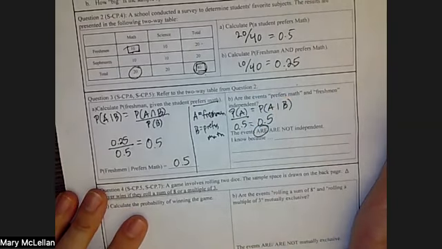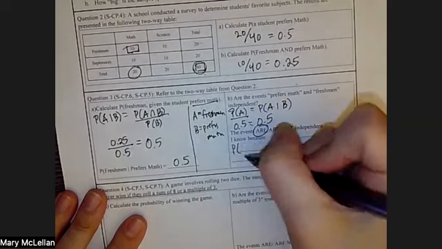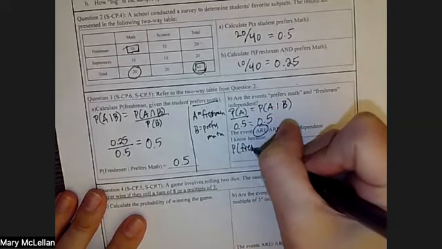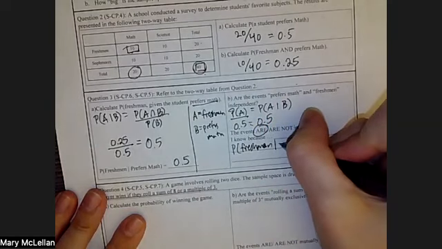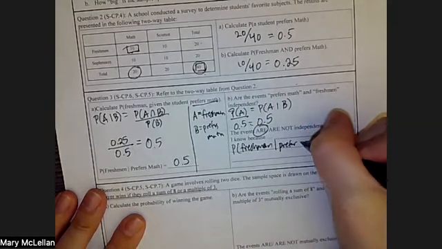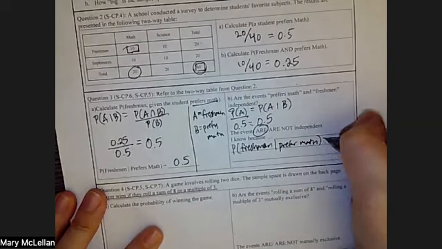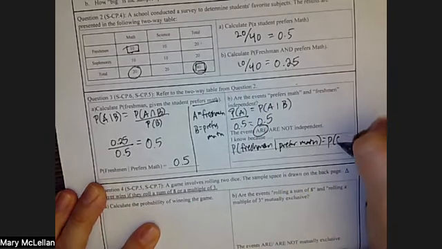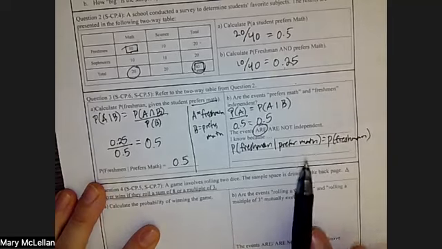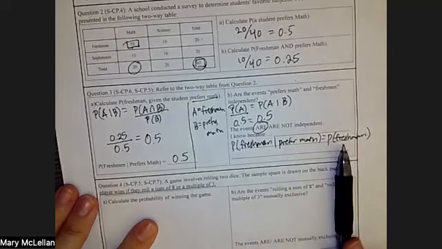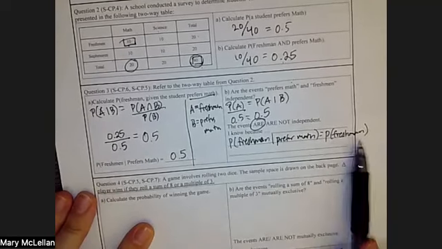I know because the probability that a student is a freshman, given that they prefer math, is the same as the probability that they are a freshman. Knowing that a student prefers math does not give me any information about whether or not they are a freshman, because these two probabilities are the same. Therefore, they're independent.